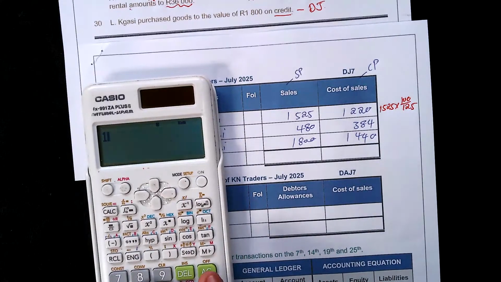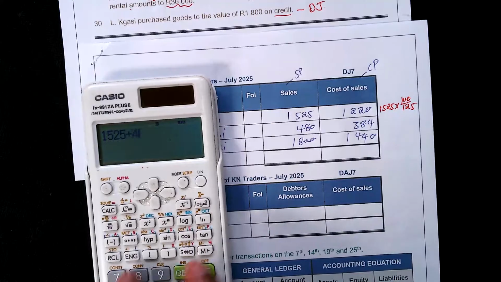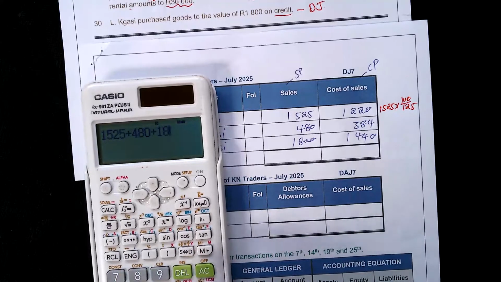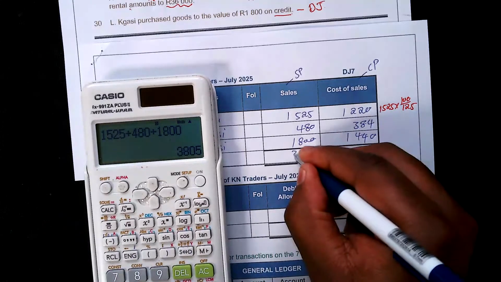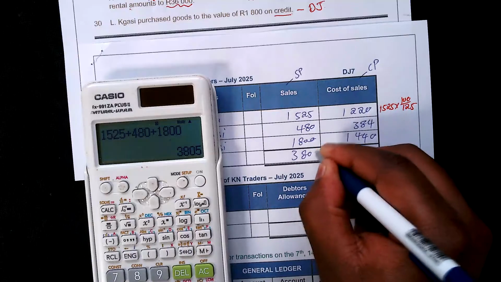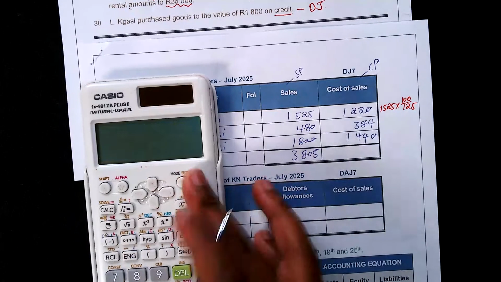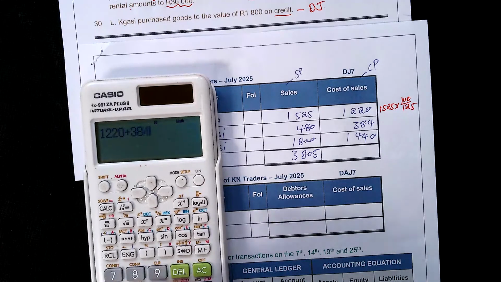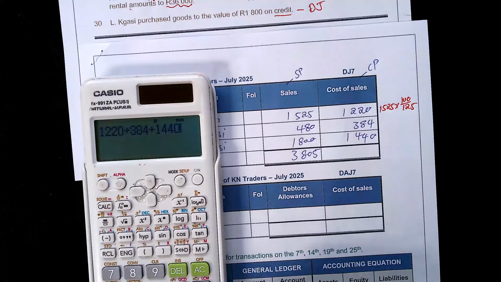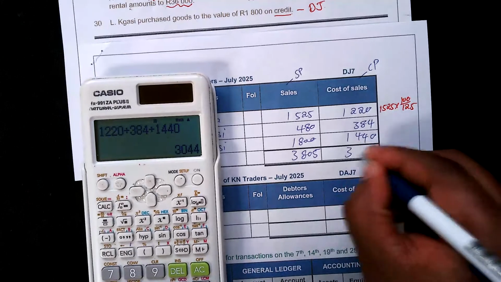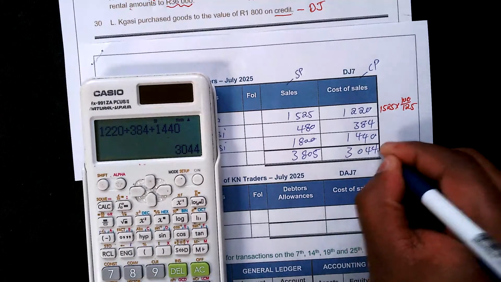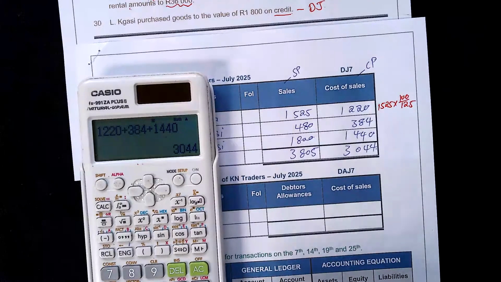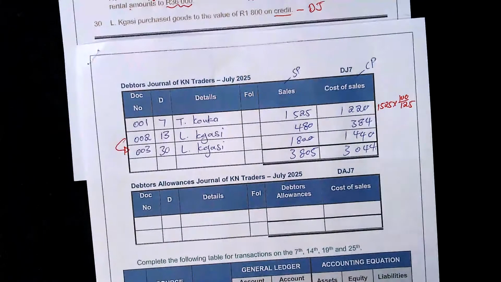So it's going to be 1,525 plus 480 plus 1,800. You get 3,805. And then the cost of sales total, we add all of them up, and we get 3,044. So we are done with the debtors' journal.